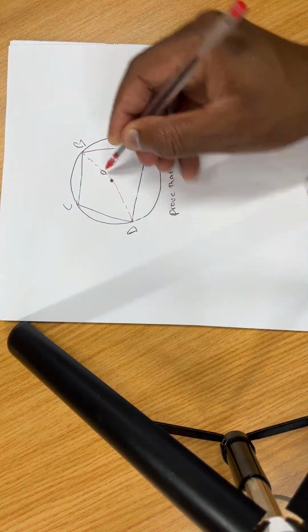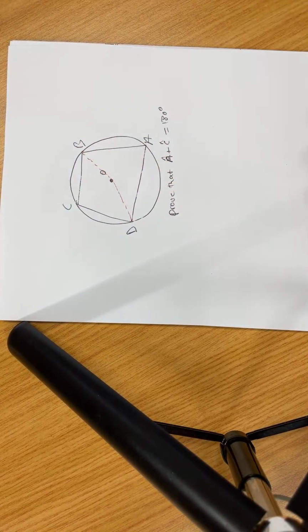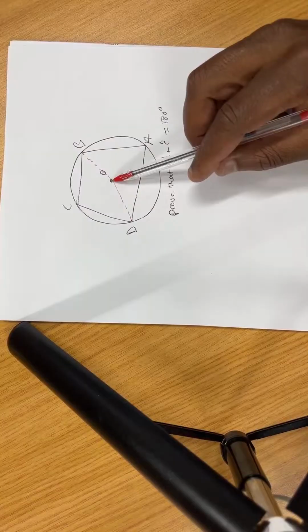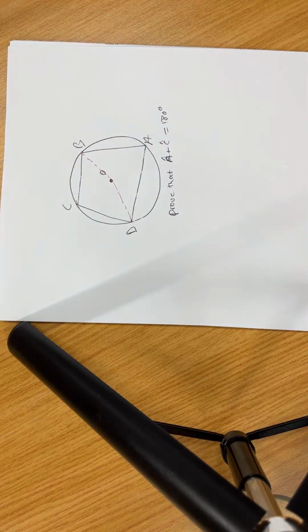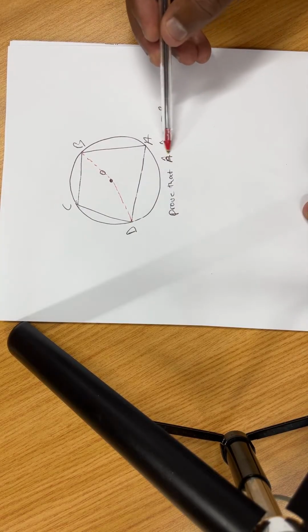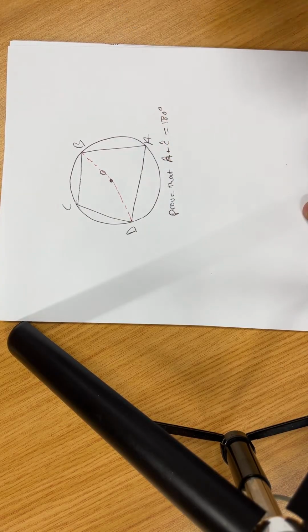Okay, we've constructed what? D to O and O to B. The construction is for us to prove that angle A plus angle C is equal to 180 degrees.